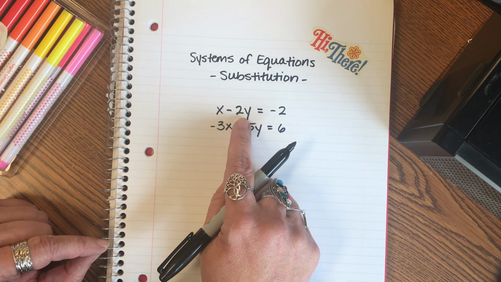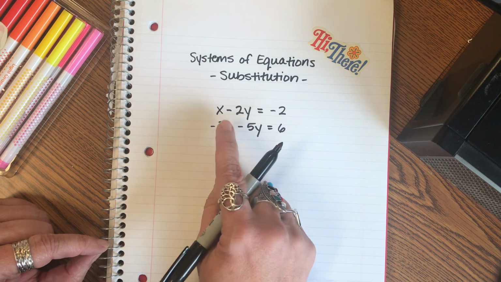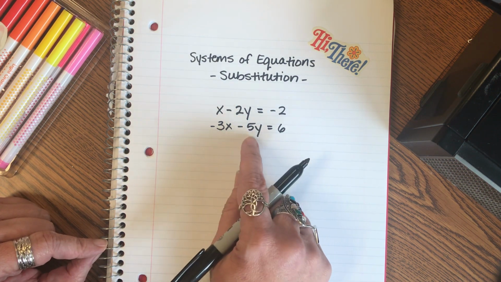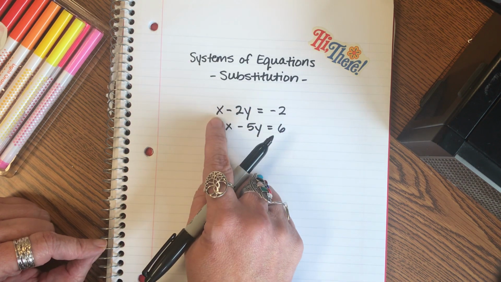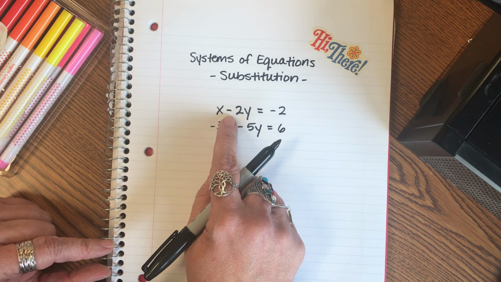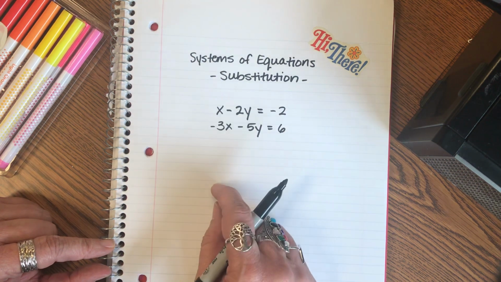We could solve for this y, but we'll have to divide everything by a -2 to get y by itself. That creates fractions. Same story with the -3 and the -5. But if we solve for this x, which is all by itself, all we got to do is to add the 2y to the other side.